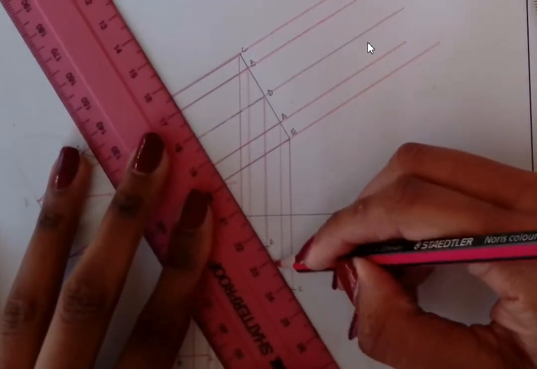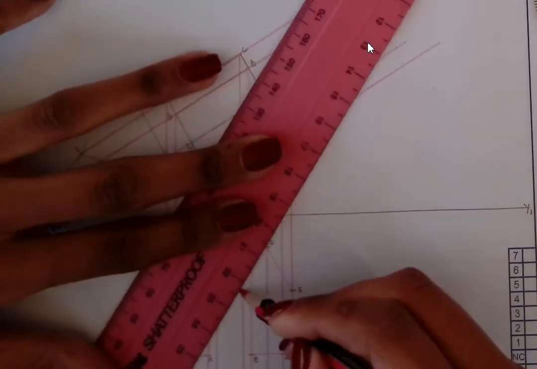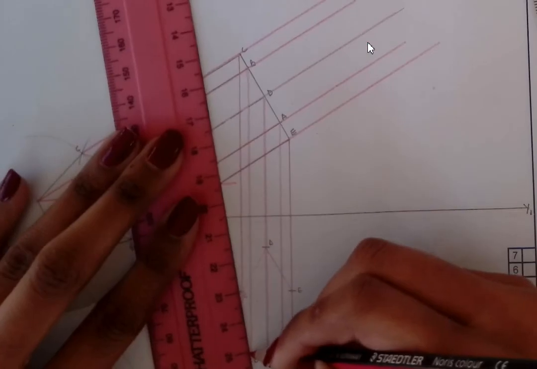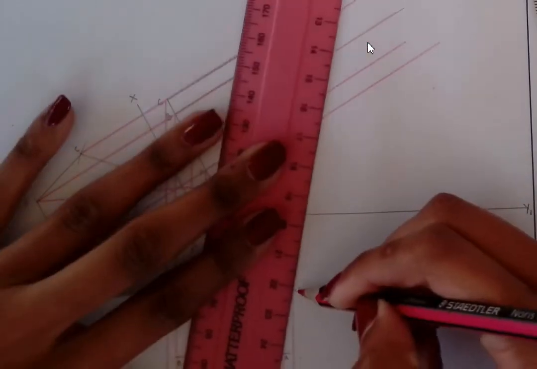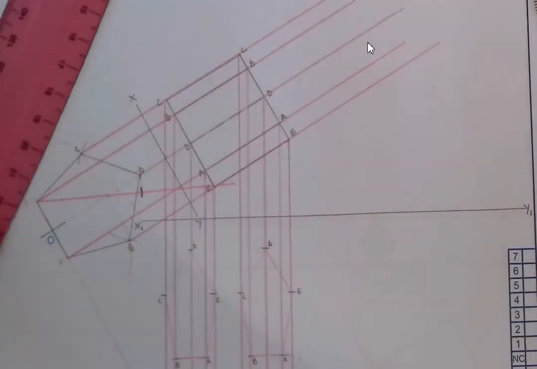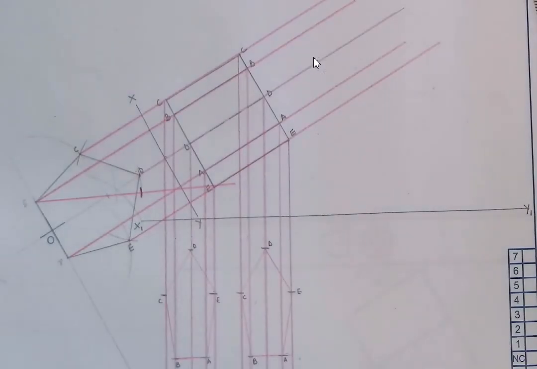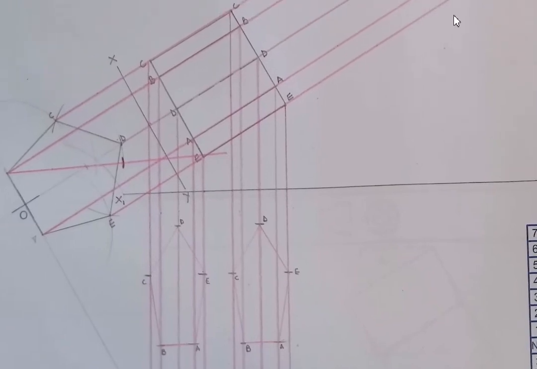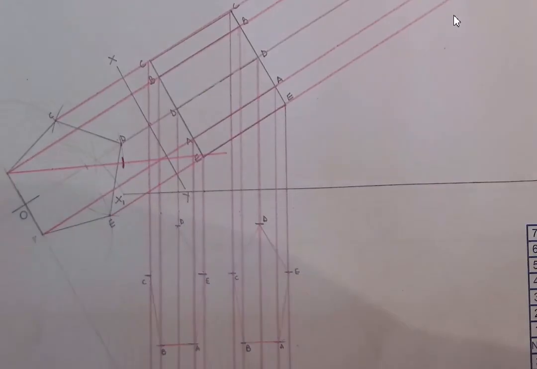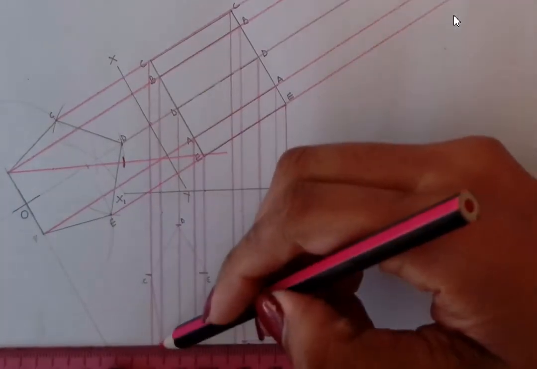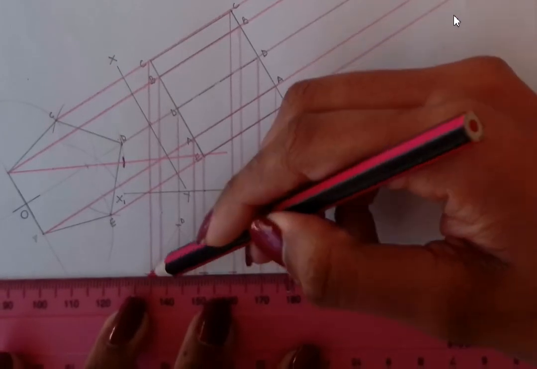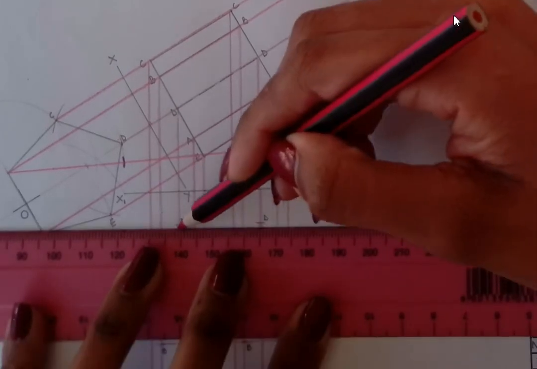So you will just have everything joined together like that. So you see already that you have two pentagons. You have two pentagons, and then now we're going to also join everything horizontally. So just join these.